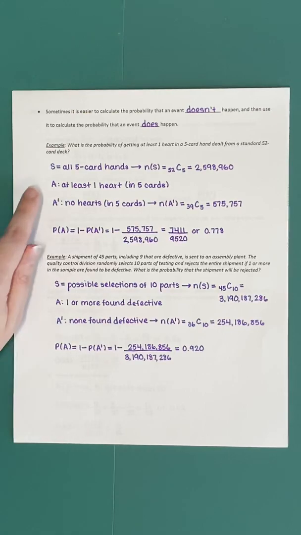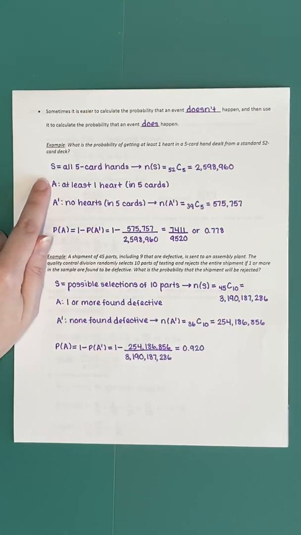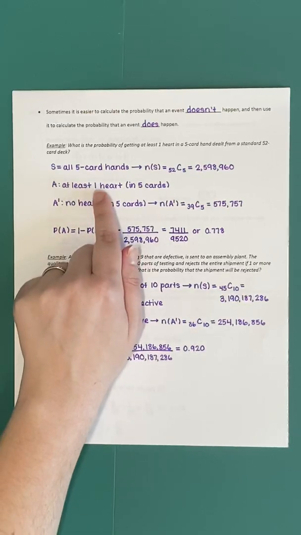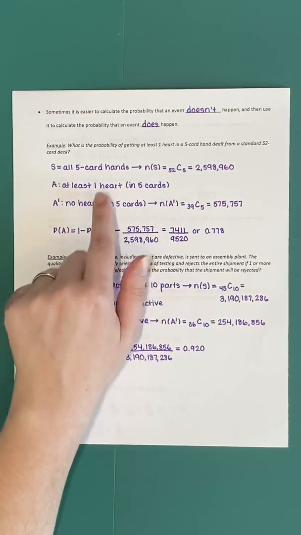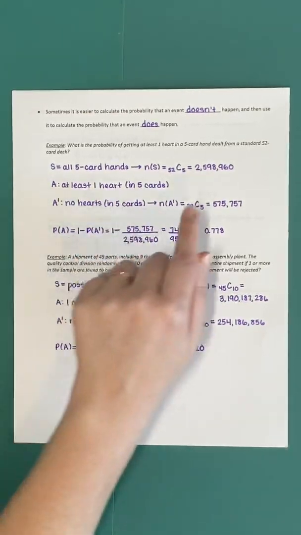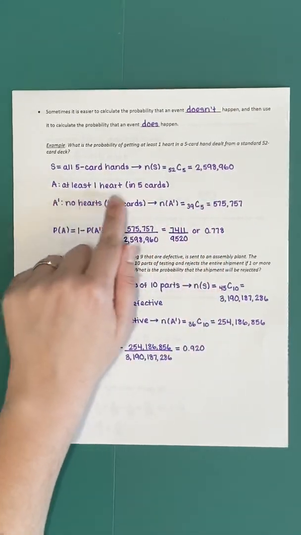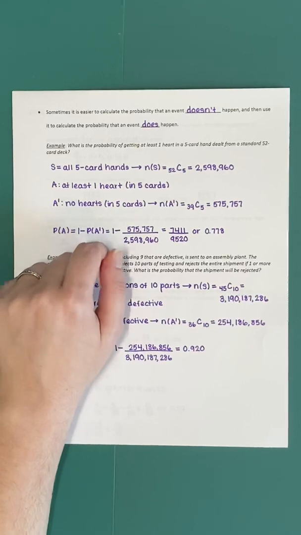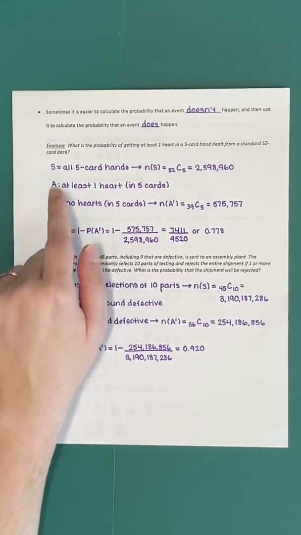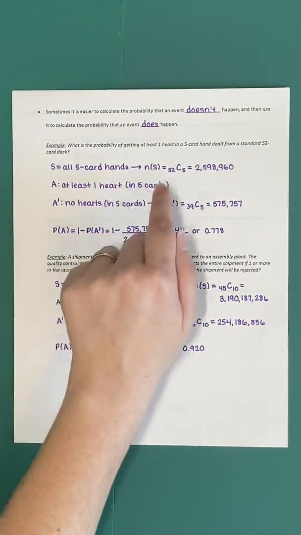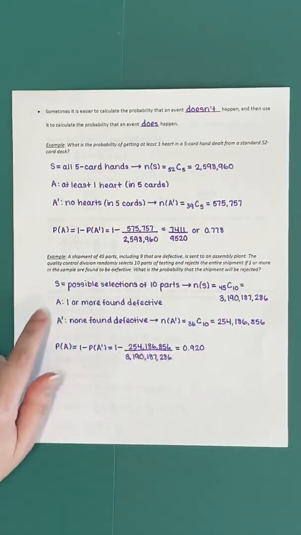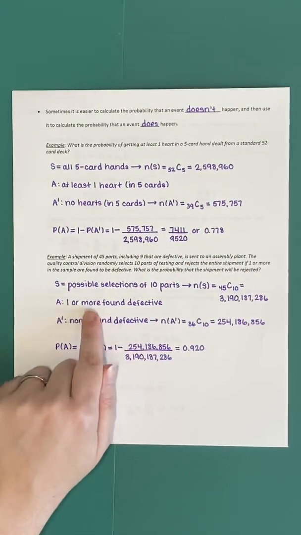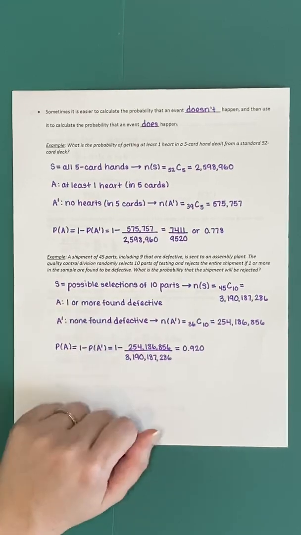Well, kind of like with at least 1 heart, this is a very similar situation. So remember, that could be 1 heart and 4 others, 2 hearts and 3 others, 3 hearts and 2 others. In other words, there's a bunch of different ways we could end up with something that represents a hand of cards with at least 1 heart. And we have to look at all those different situations individually. Well, the same kind of thing is happening here. If 1 or more are defective, then we send it back.